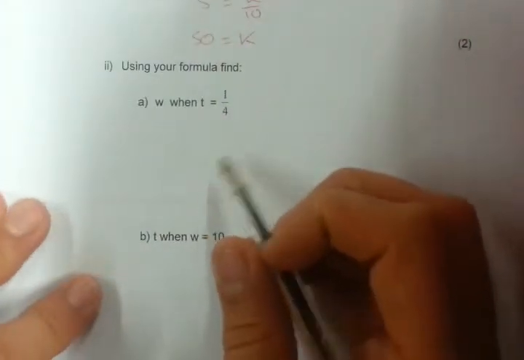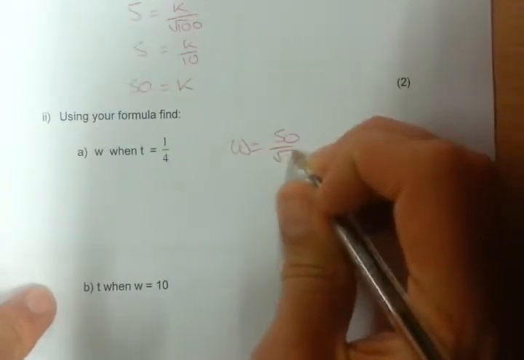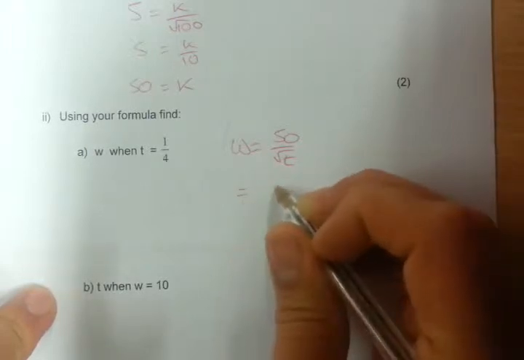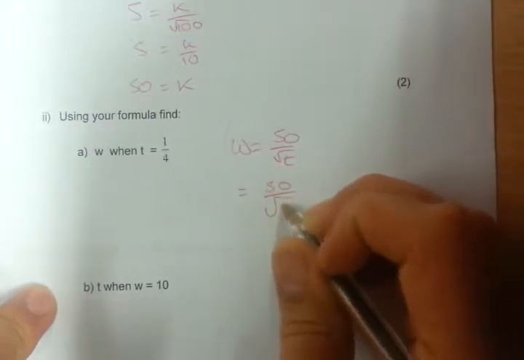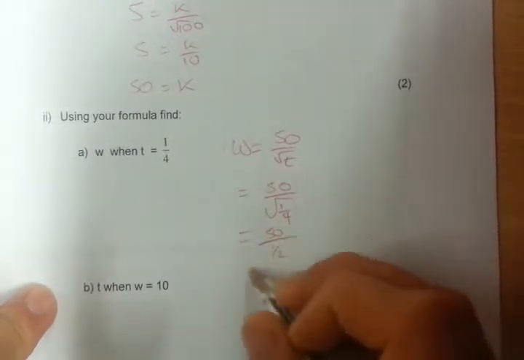Moving on to using the formula now, we're just substituting into a formula. Our formula says w equals 50 over root t. So when t is a quarter, it's 50 over the square root of a quarter, which is 50 over a half, and that 2 goes to the top, and we get 100.